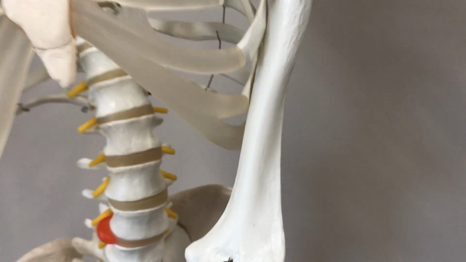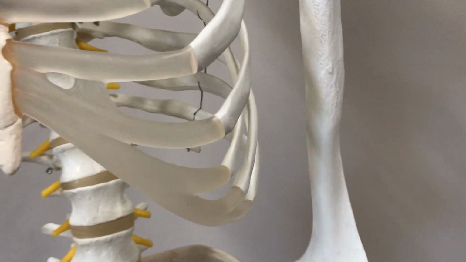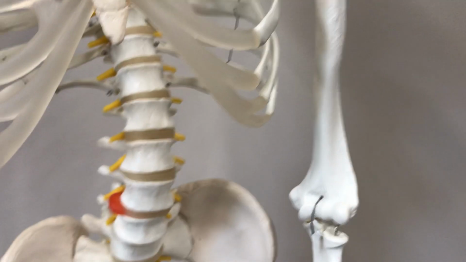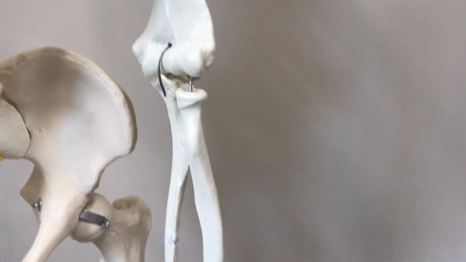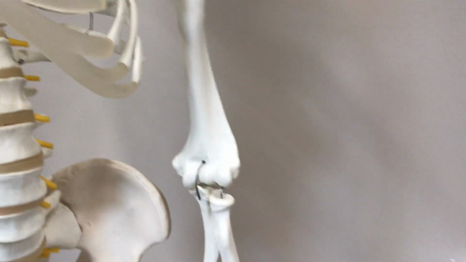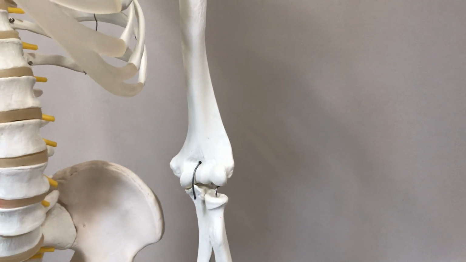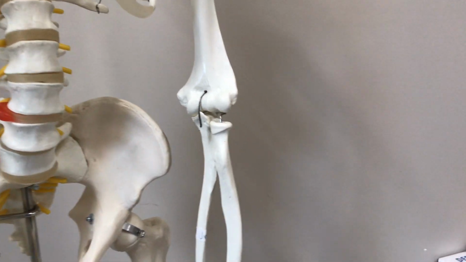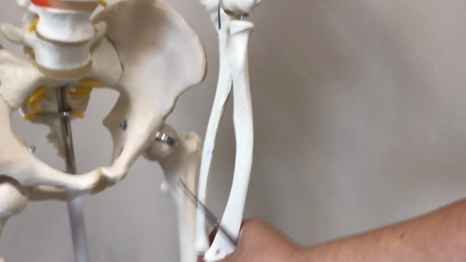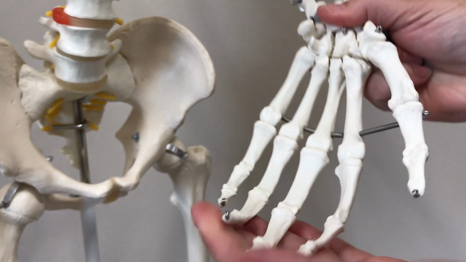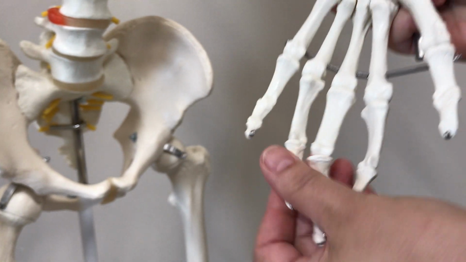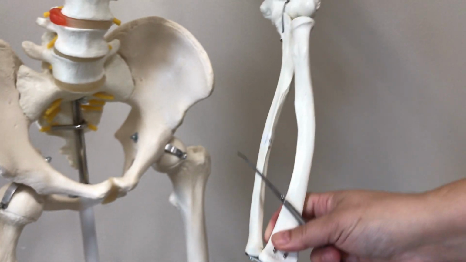It allows flexion and extension, and so that's what we call hinge type of joint in the elbow. It is the humeral ulnar joint, and between the phalanges, again we have hinge type of joints.